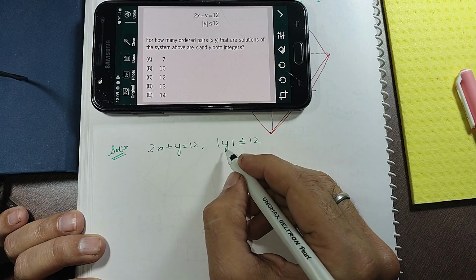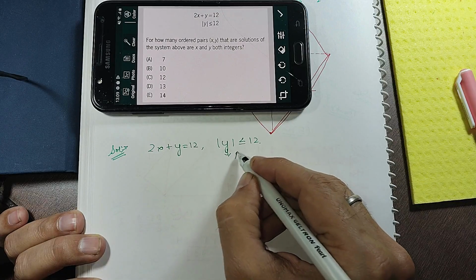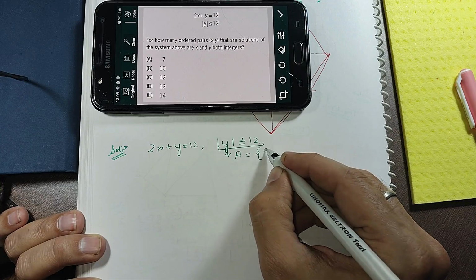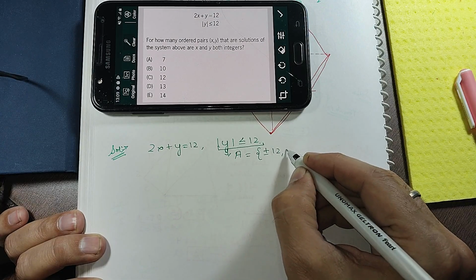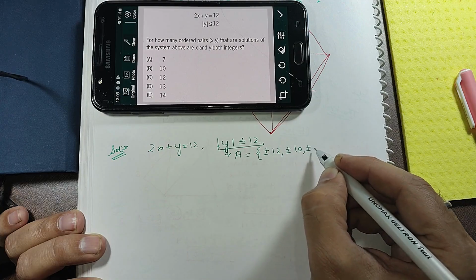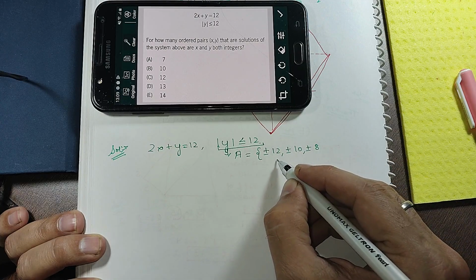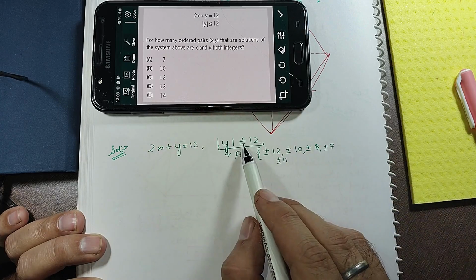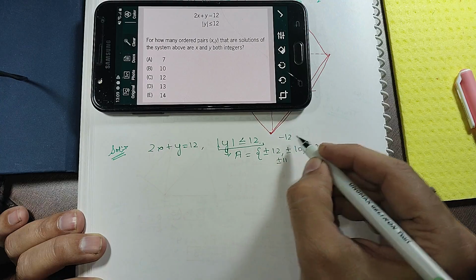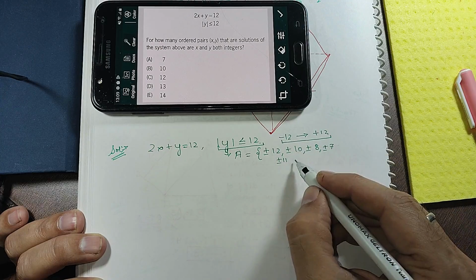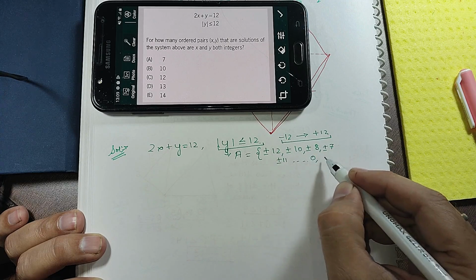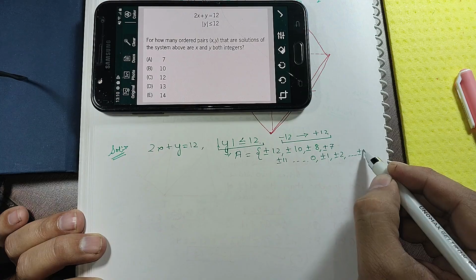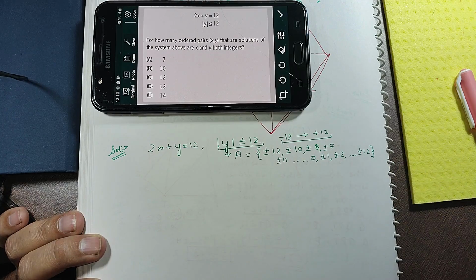So from here we can deduce that y can take the values. Let us suppose this is a set A which comprises this inequality. Because x and y are both integers, y can take values from minus 12 up to plus 12, right? So on up to 0 and then again plus minus 1, plus minus 2 and so on up to plus minus 12. So these are the values which y can take.